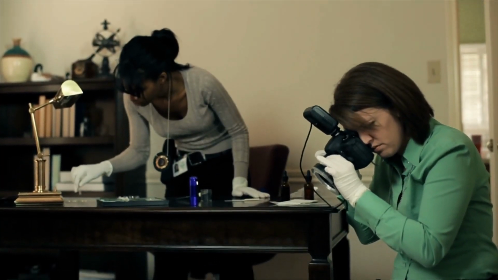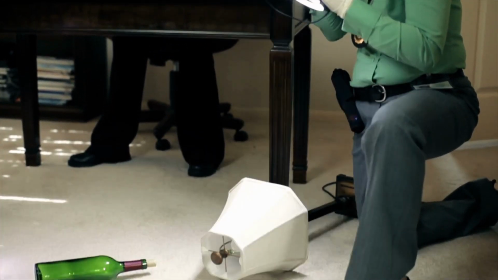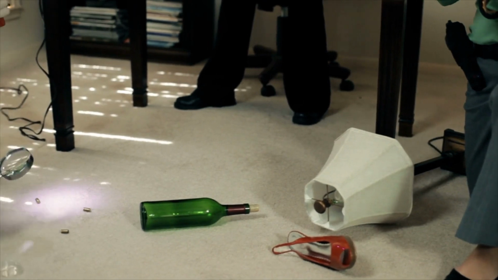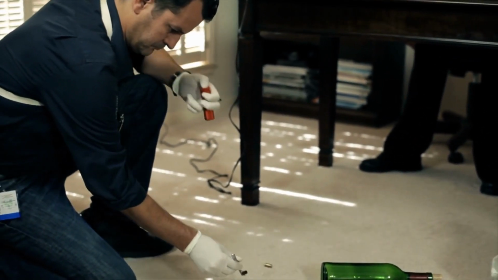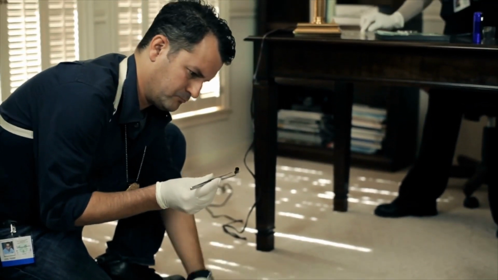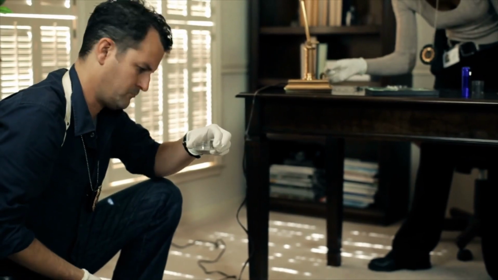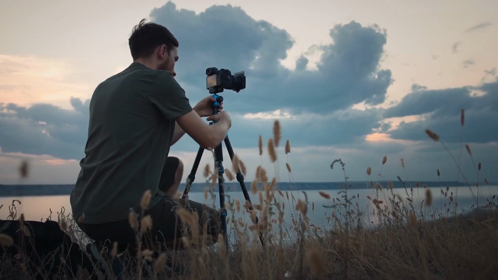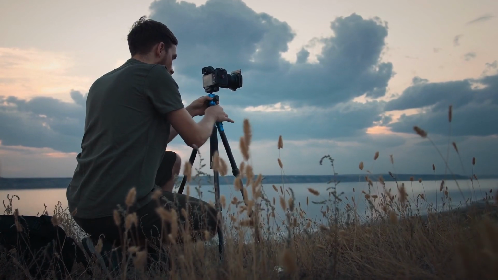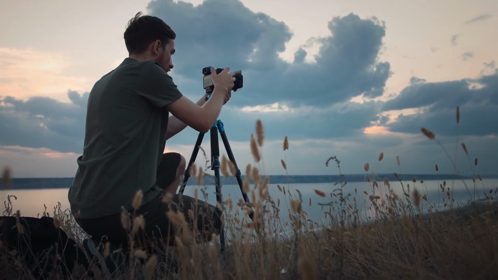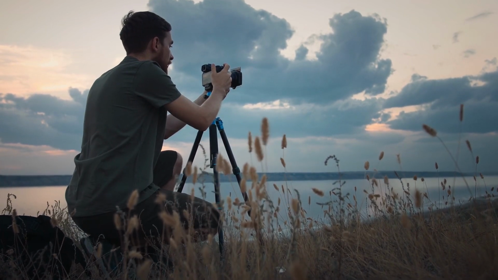Cameras. Digital cameras, or DSLRs, are used to capture photographs of the crime scene, evidence, and any relevant details. These cameras should have high resolution and the ability to adjust settings for different lighting conditions. Tripods. Tripods are used to stabilise cameras and ensure clear and steady photographs. They are particularly useful for capturing detailed or close-up shots.